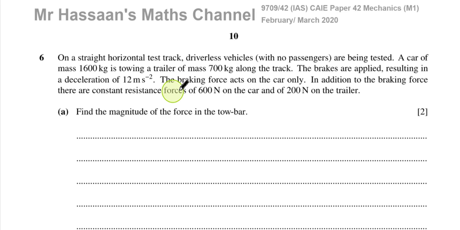This is Mr. Hassan's Maths channel, and I'm now answering question number 6 from the February-March 2020 International A-Level Paper 4 Mechanics paper from Cambridge 9709. This is the paper for variant 2, February-March.